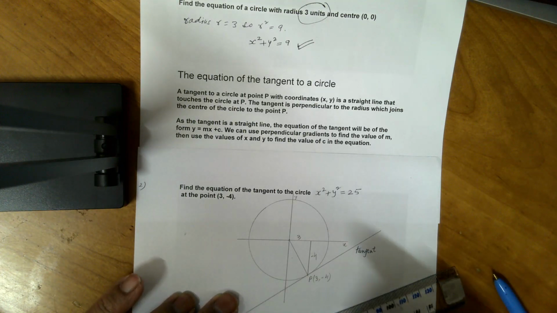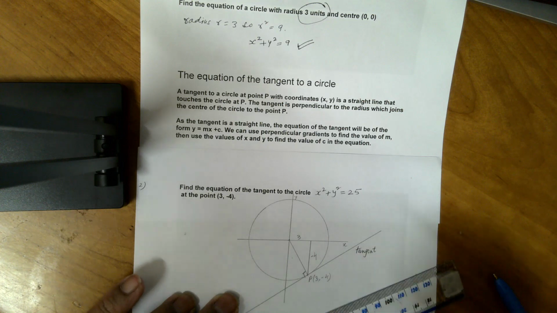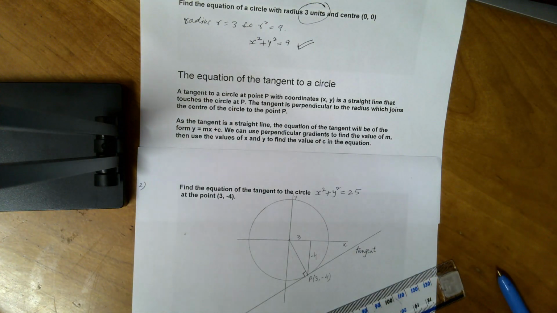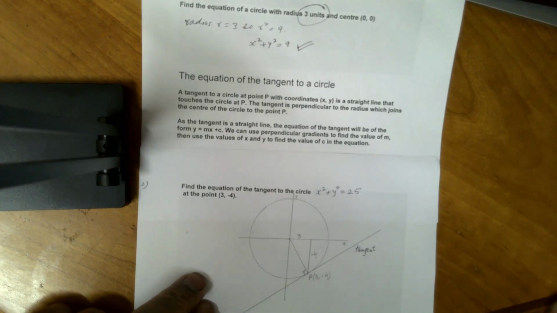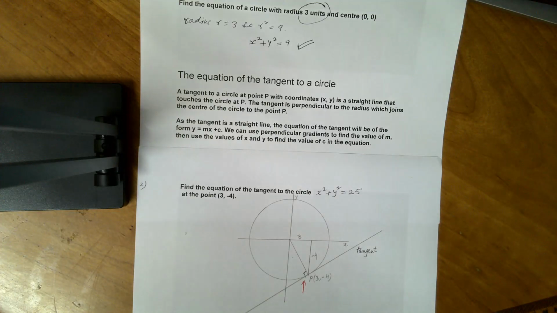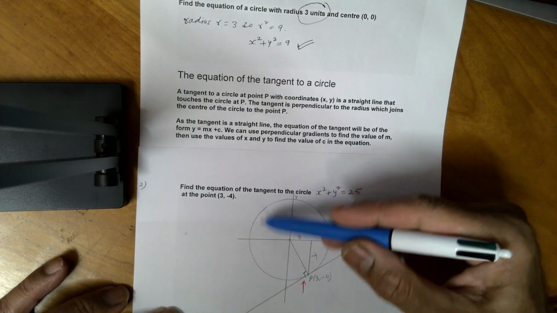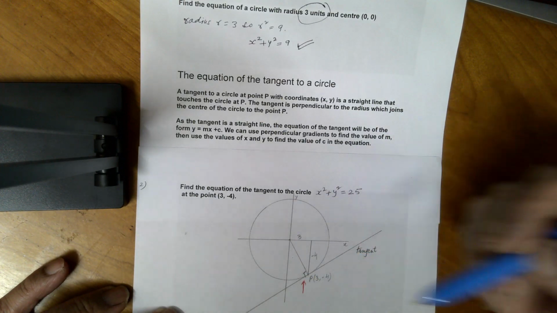You see, it's perpendicular to that. So remember this point. It plays a big role in the equation of tangent. That's your tangent, that's the circle, and this is your radius.